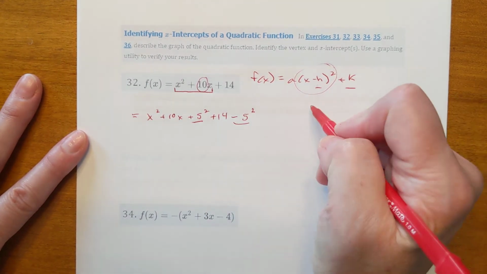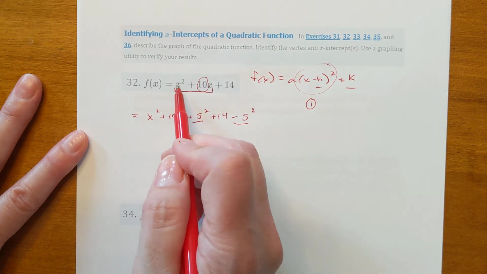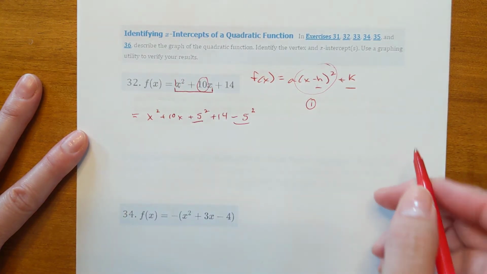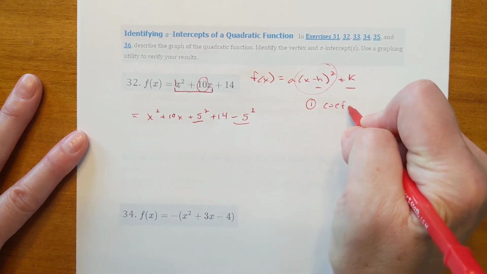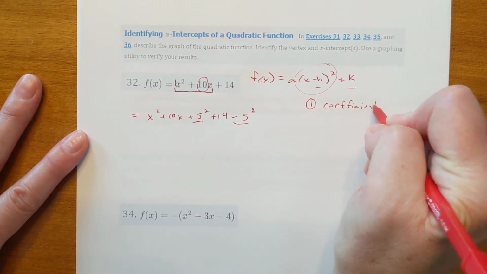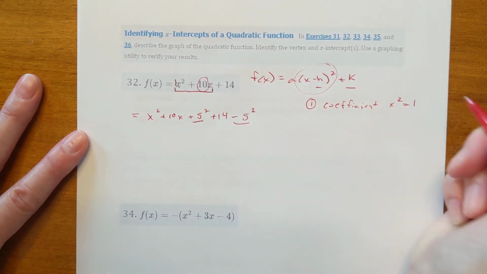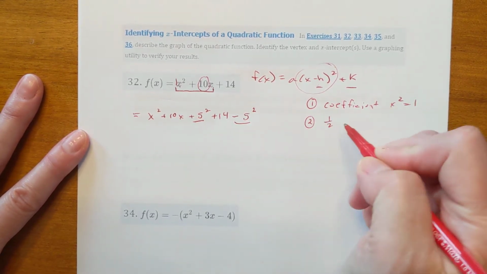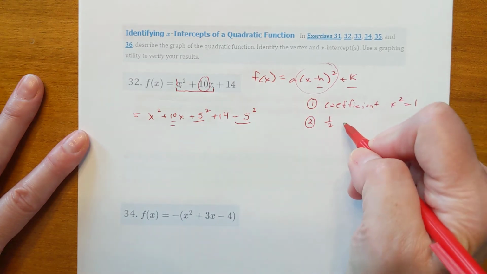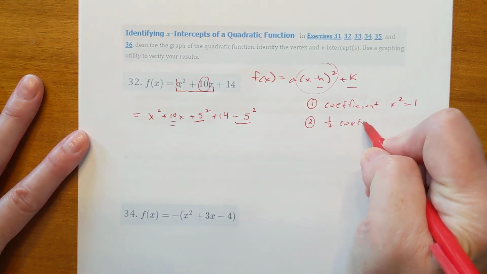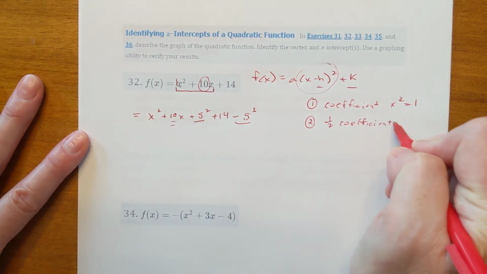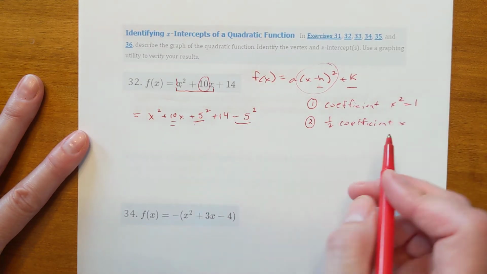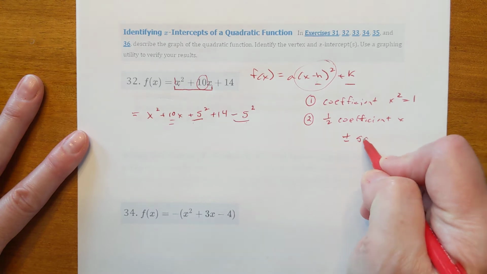Nothing at all. Again, step 1, you don't want the x squared to have a coefficient at all. The coefficient of it needs to be 1. And then on step 2, you take half of the coefficient of x, and then you square it, add it to it, and you subtract it. So you plus and you minus the square of it.